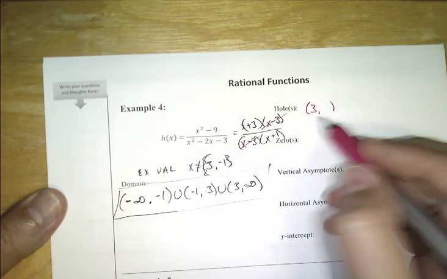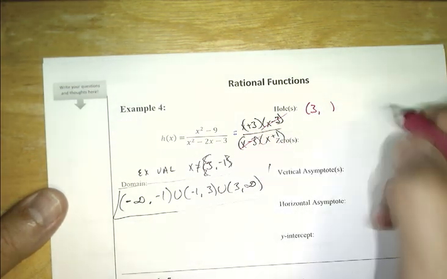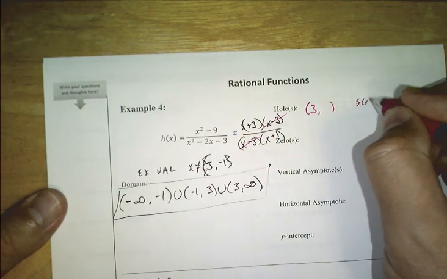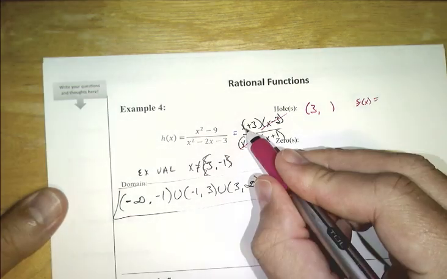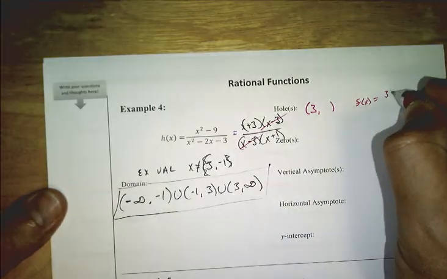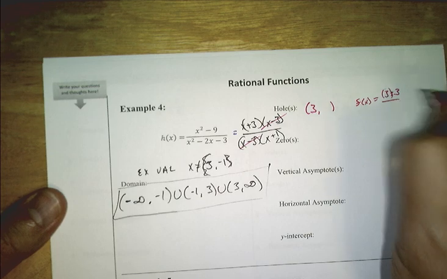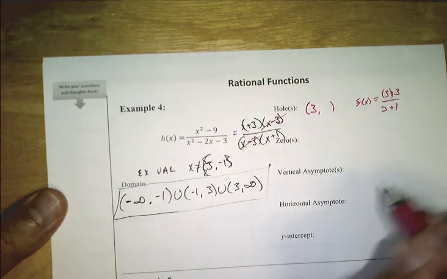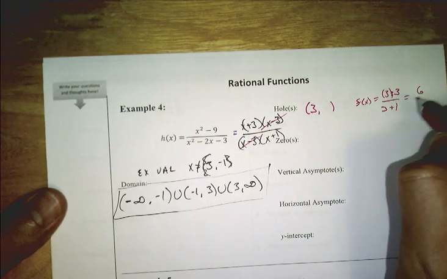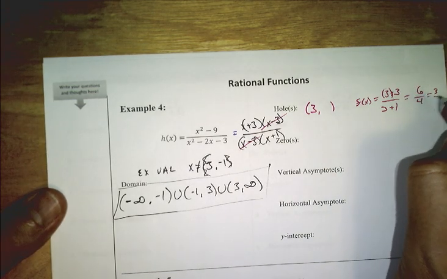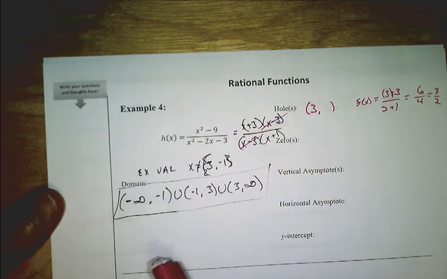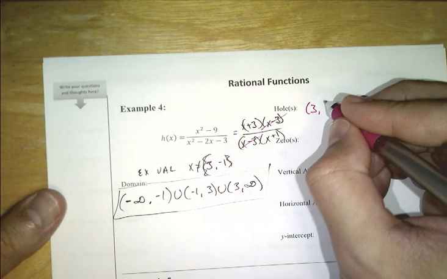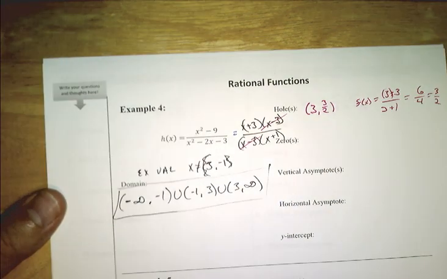To find that, we take 3 and plug it into our simplified version: 3 plus 3 all over 3 plus 1. So this is going to be 6 over 4, which is 3 halves. So our hole will be at 3, comma 3 halves.